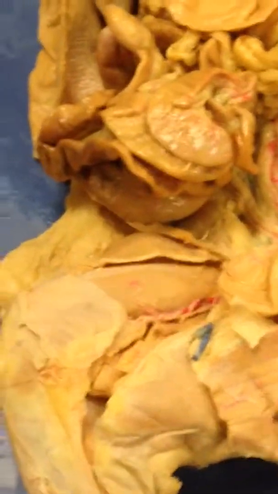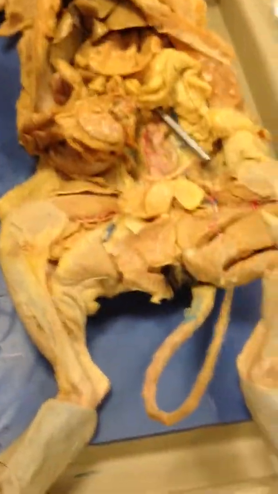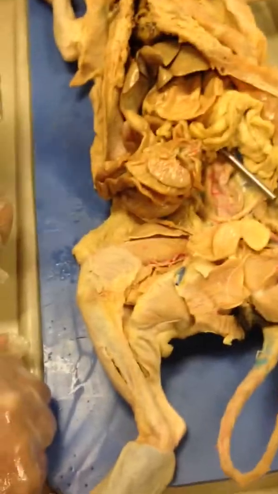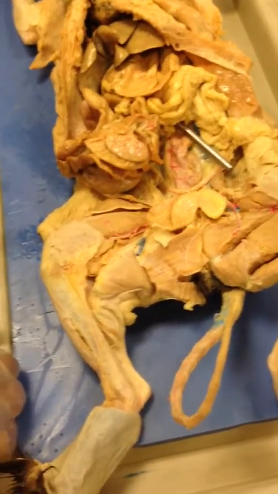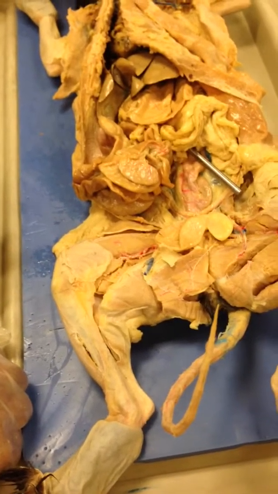Okay, and then you said the ileum and all that wouldn't be on the cat, right? No, it is on the cat, definitely. I just showed you that. I showed you where the ileum connected to the large intestine. Oh, okay. Yeah, I remember that now. And then the pancreas and liver.